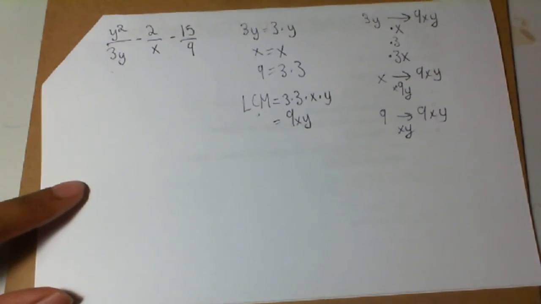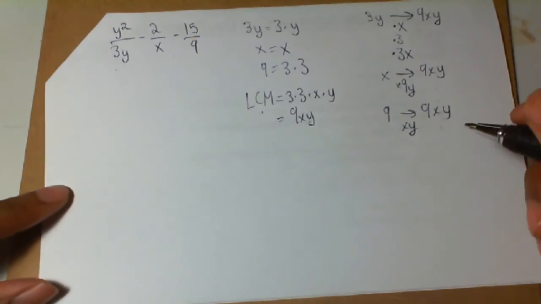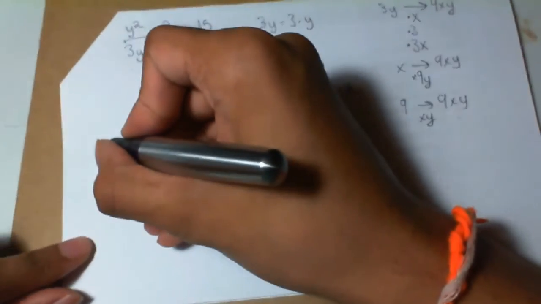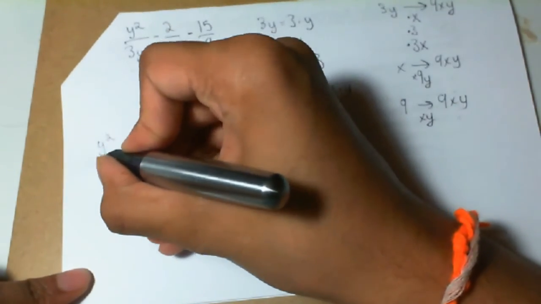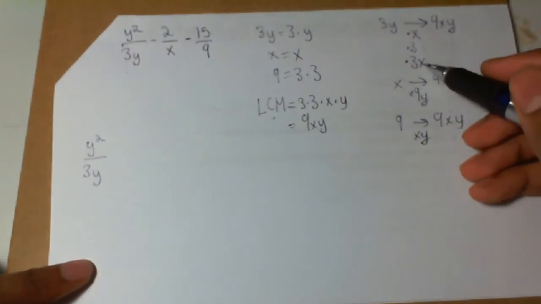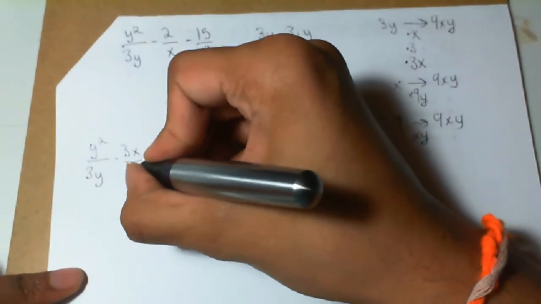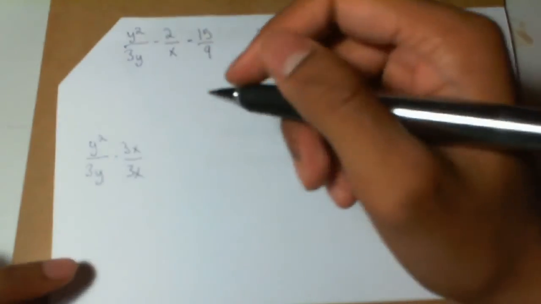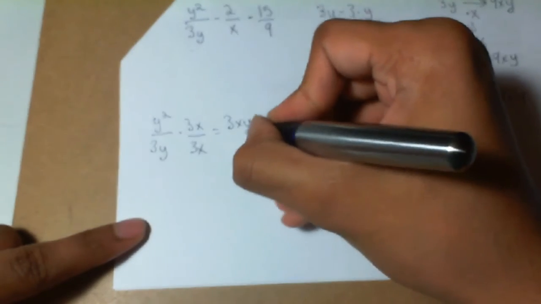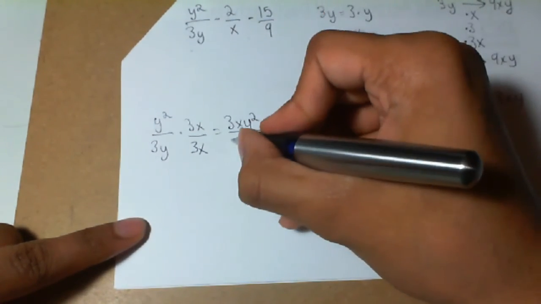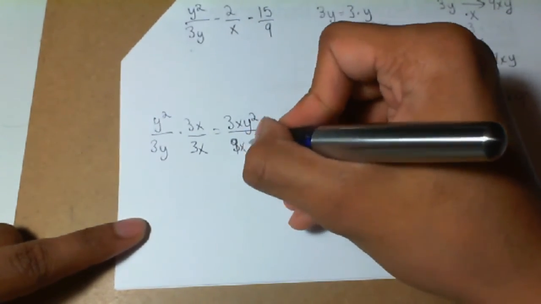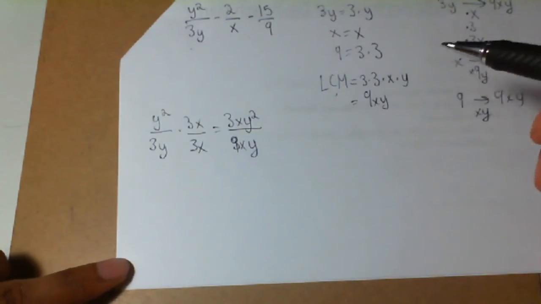So let's do that to their corresponding numerators as well. So if we go over here, we have y squared over 3y, and we said we're going to multiply it by 3x, right? So let's just do that. 3x to the top, 3x to the bottom, okay? And you get 3xy squared over 9xy, right? Because that's our least common multiple, 9xy, okay?